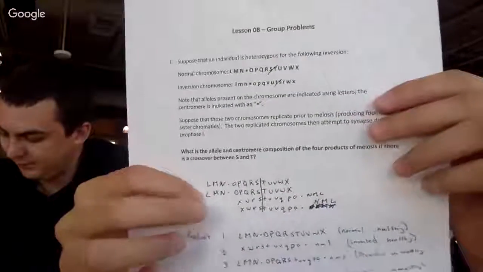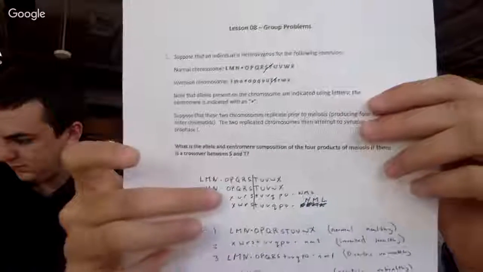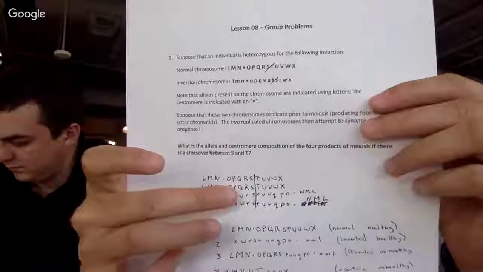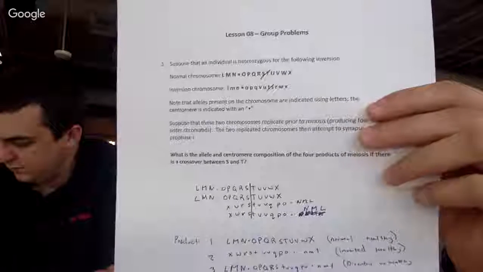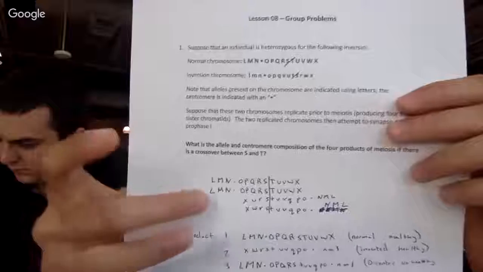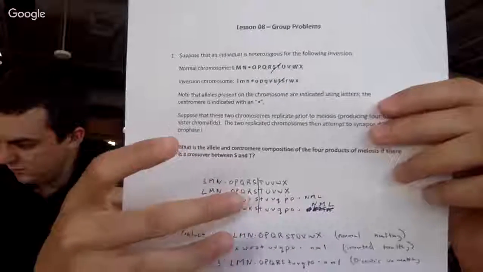For your third one, that's a little bit more tricky. You start off with your first chromosome, and you go LMN, O, P, Q, R, S. But because your S is where your inversion is, you flip back over to your inversion.